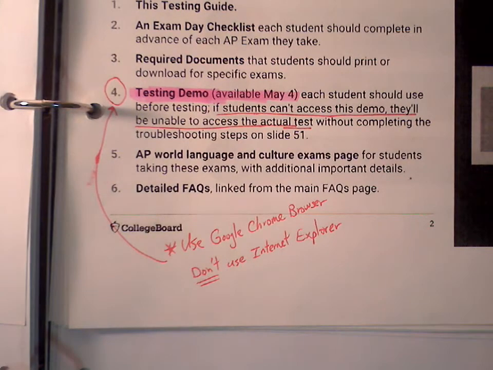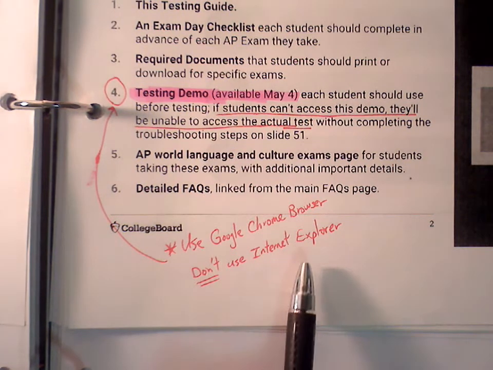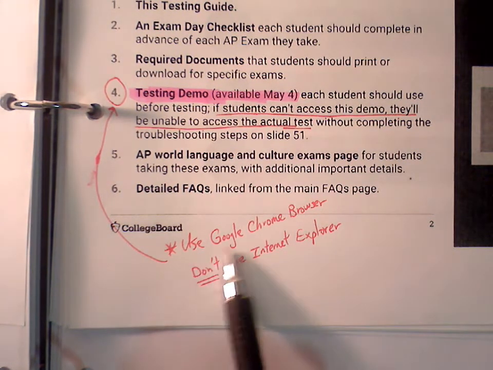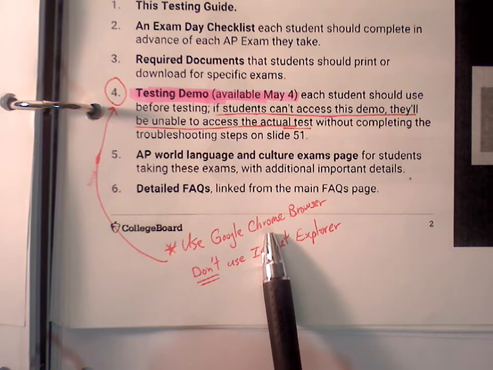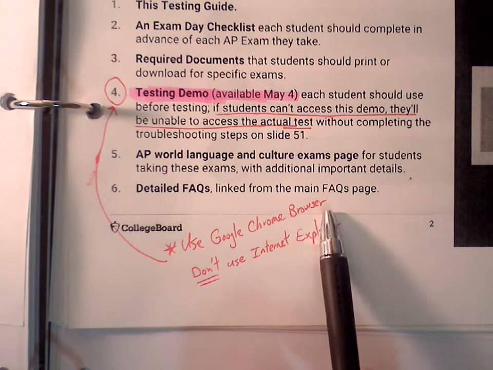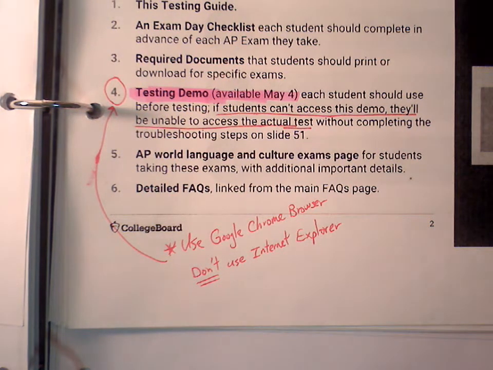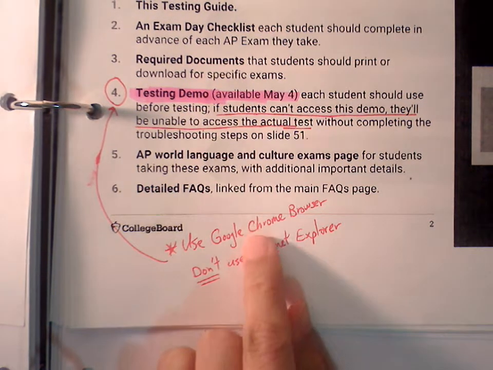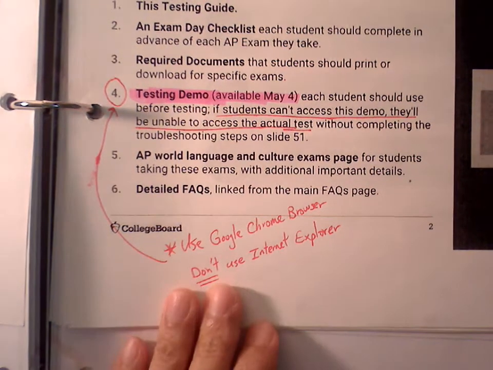I'm going to be repeating a lot of things, so it's going to be repetitive, and I apologize for that. Use the Google Chrome browser. Okay, that's the recommended browser, but don't use Internet Explorer. I think others like Safari and Mozilla are fine, but Google Chrome is what they are recommending.